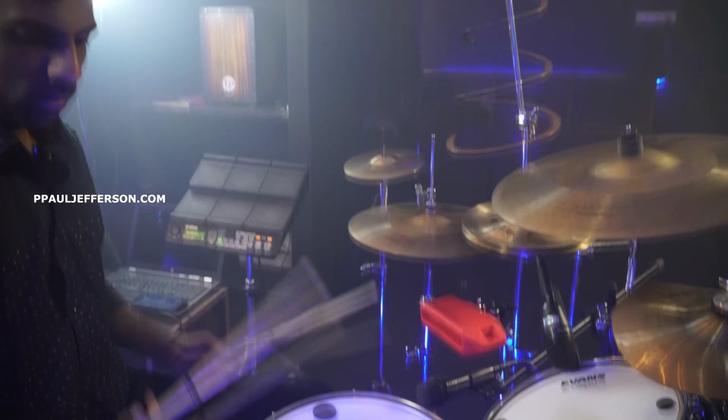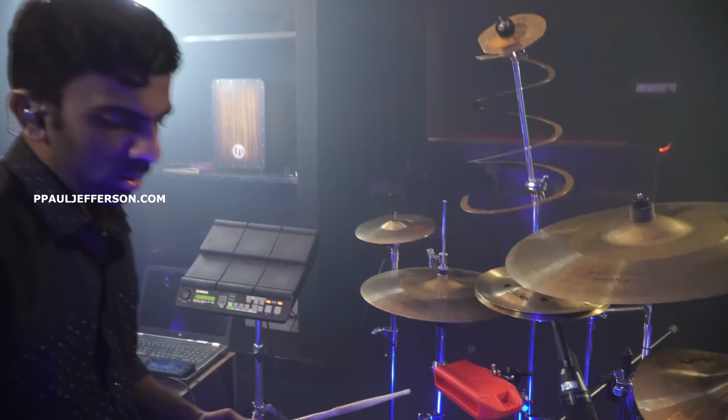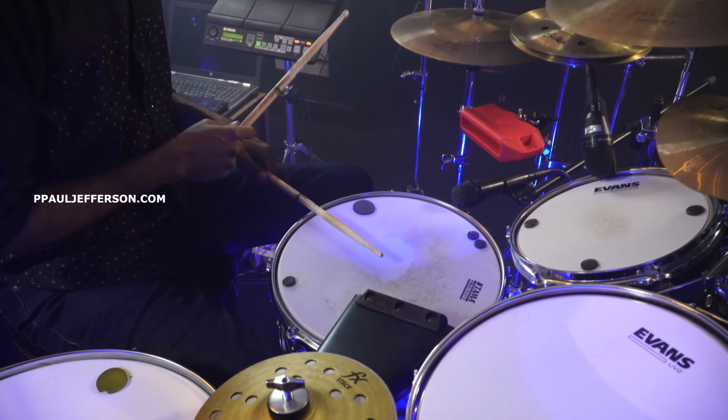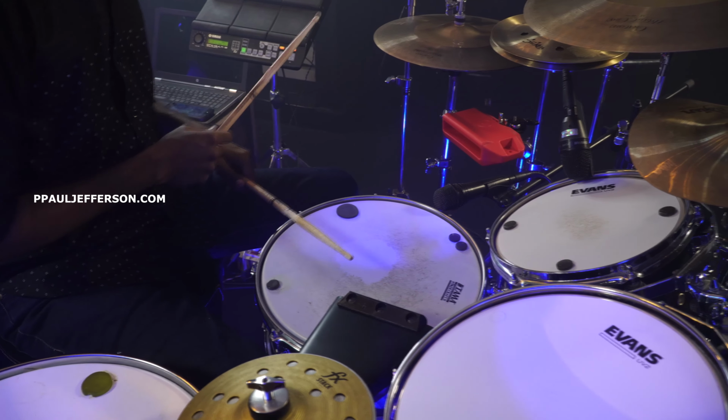In the same way, you could try them in different combinations. Let's say we put them in the second count. 1, 2 and 3, 4. 1, 2 and 3, 4.